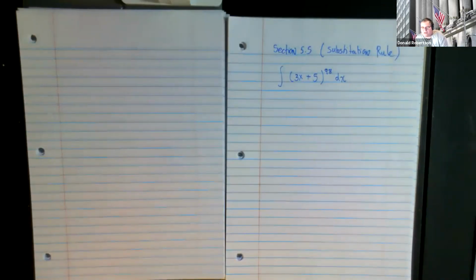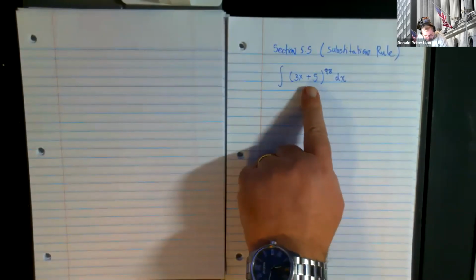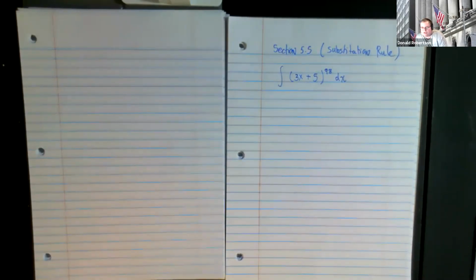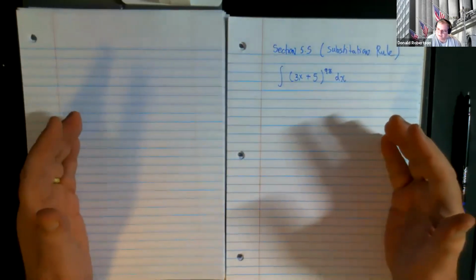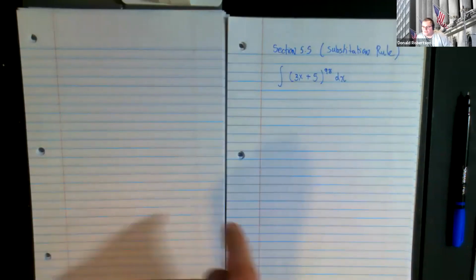Here is a classic example of the type of thing you would use the substitution rule on. See, the trick here is that the only way that we could integrate it right now would be ridiculous. Wouldn't we have to FOIL that all out and get a massively big polynomial? Can you imagine how big it would be and how ugly it would be, right? And then for every single term, wouldn't we have to use the power rule? And that's pretty much all you've got as a technique.